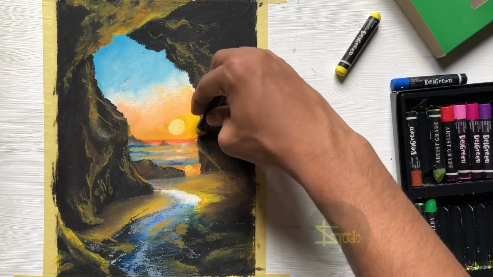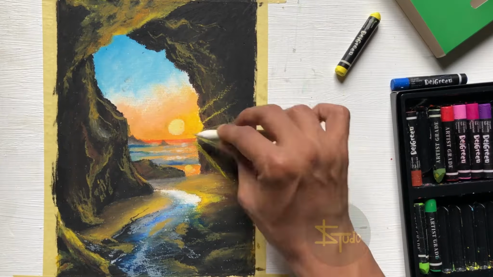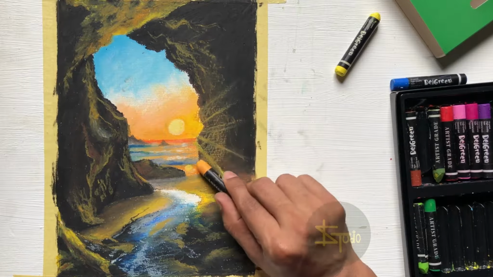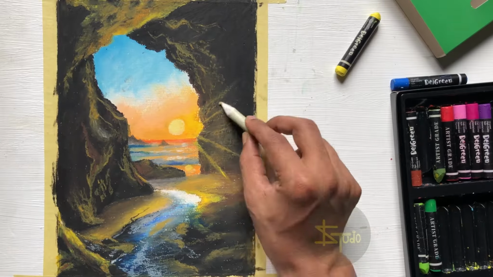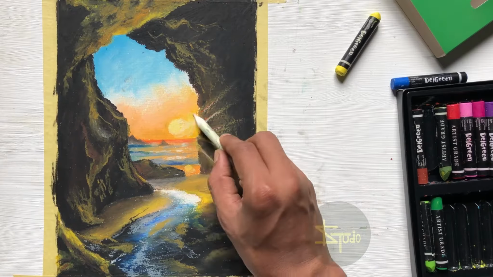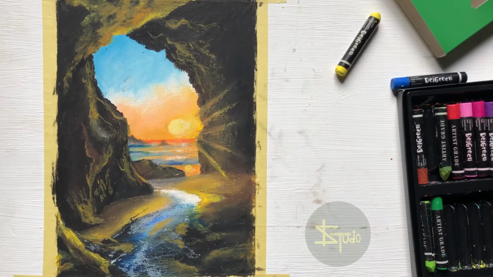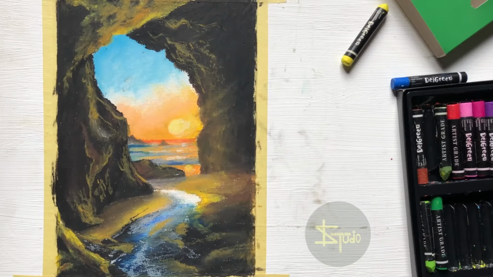Now it's time to create the sun rays. For that, use yellow, white and orange. First of all, they will not look good, that's why blend them with black color. You can see a little yellow color can be shown on the black surface, I mean on the rock side. Then use yellow color again to highlight those rays.